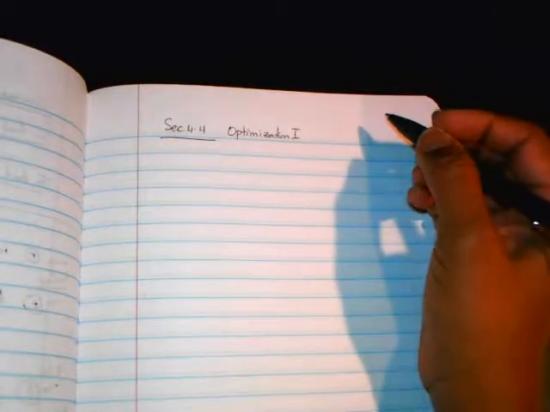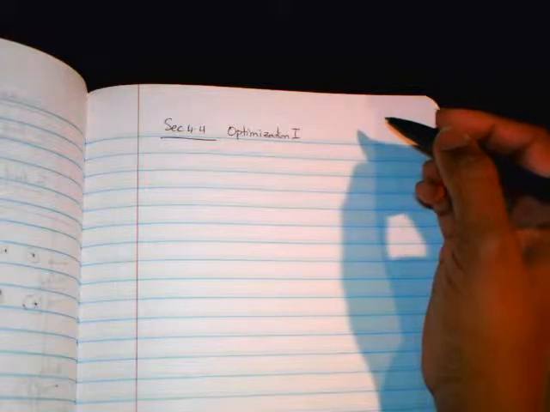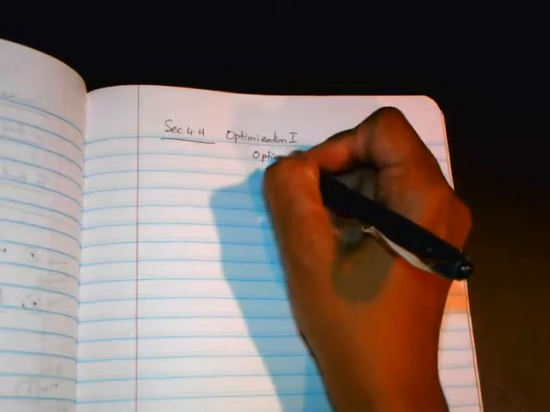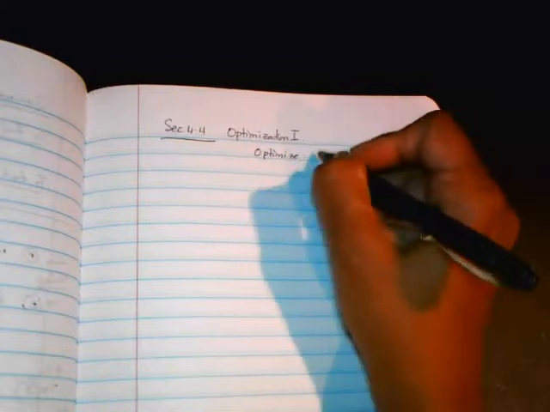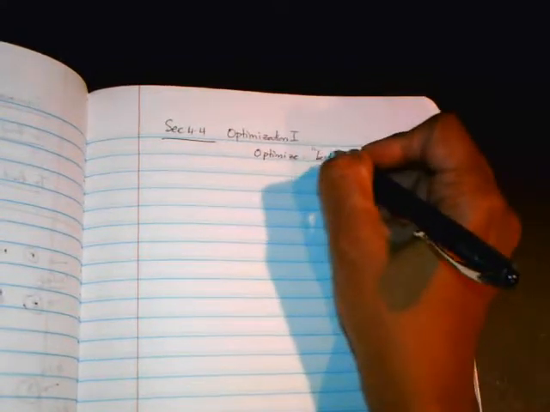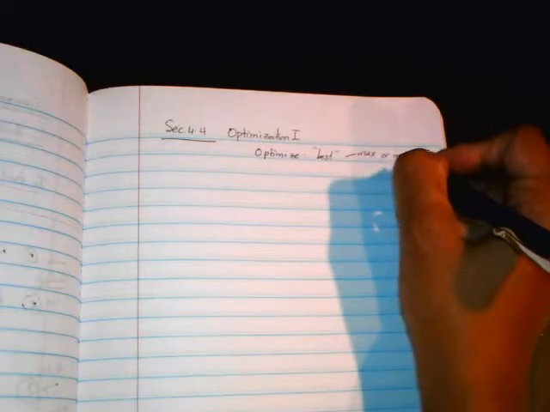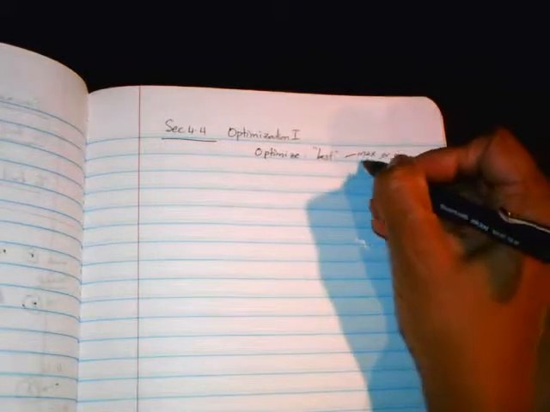This section 4.4 is titled Optimization 1. To optimize means to get the best of something. You want the best, and that could mean you need a maximum, or it could be that you need a minimum. For example, you want to maximize profit, but you want to minimize the cost. So either a max or a min is going to give you the optimized value.